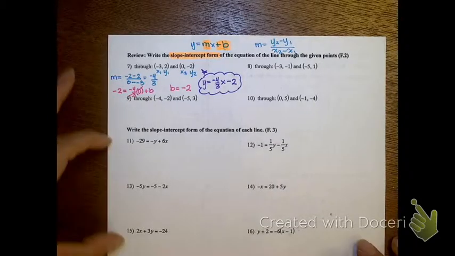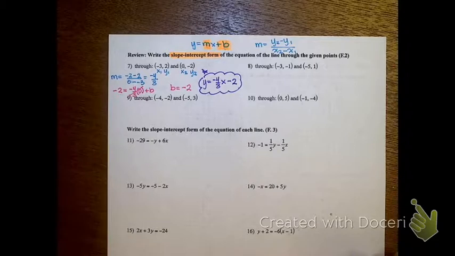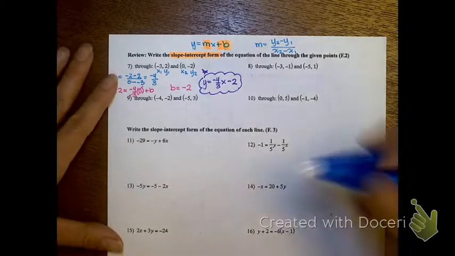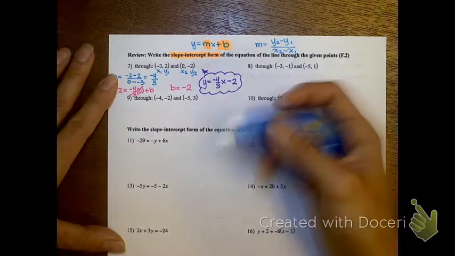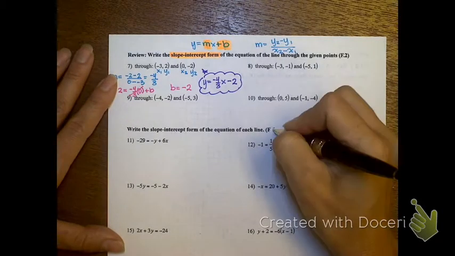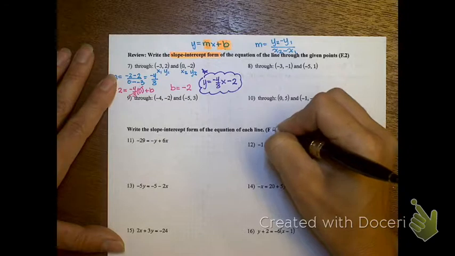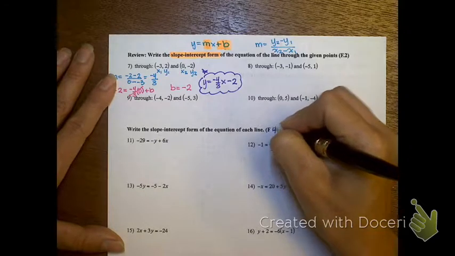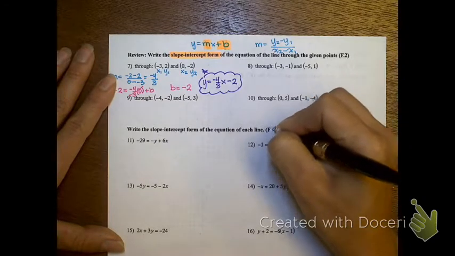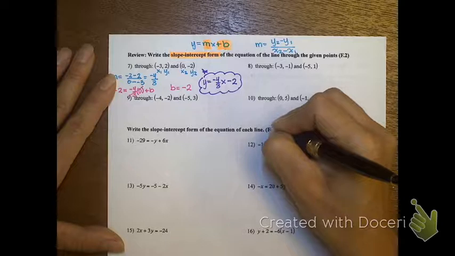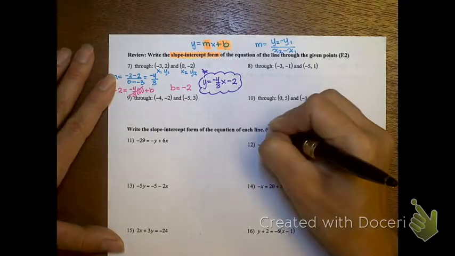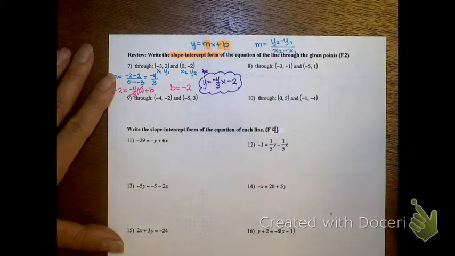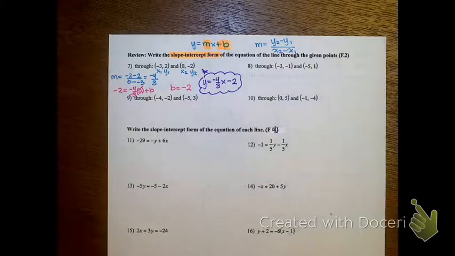The next type of problem says this is skill F3. I think this is a typo. This was actually skill from section F4. This was supposed to say 4 right here. Can you guys fix that? Just in case, like when you're looking in your notebook. It's not F3, it's F4. But on this skill, what is it asking us to do?